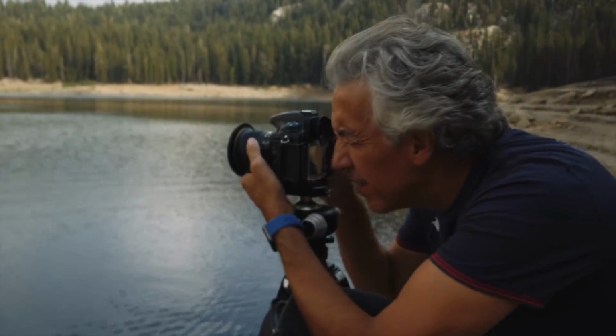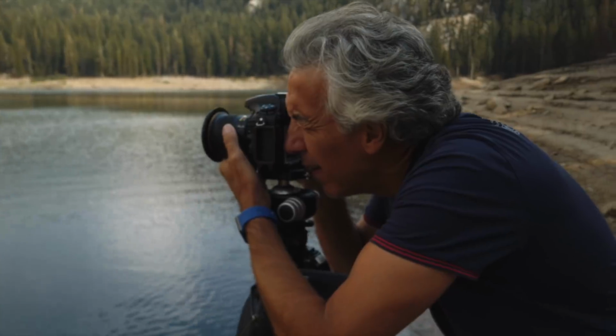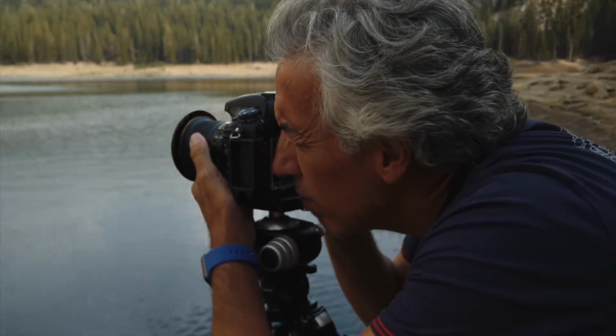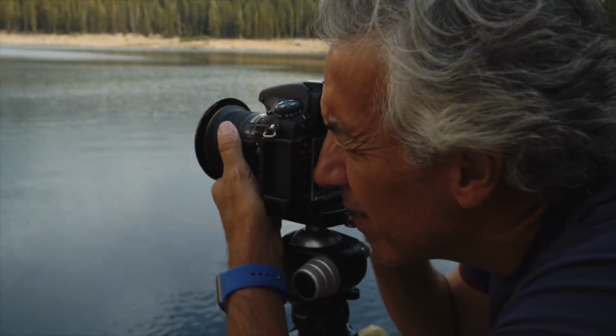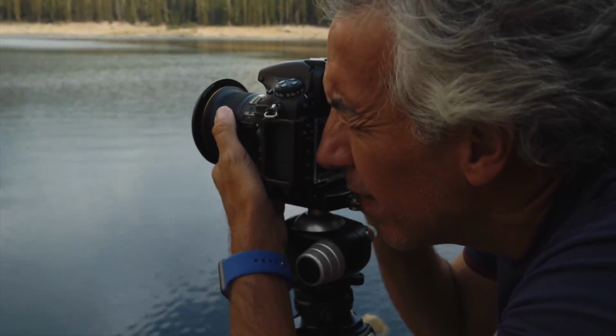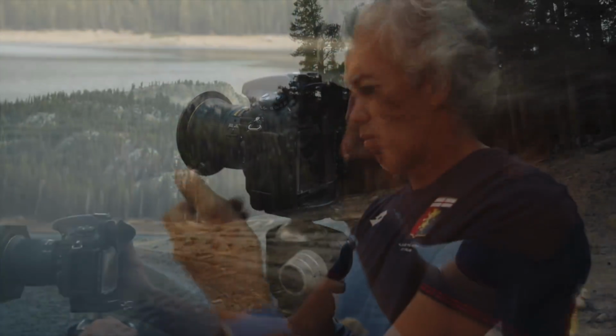If you're focusing through the viewfinder, most of the cameras have a diopter adjustment. You want to make sure that that adjustment is right for your eyesight, because if that diopter adjustment is wrong, all your focus will be wrong.